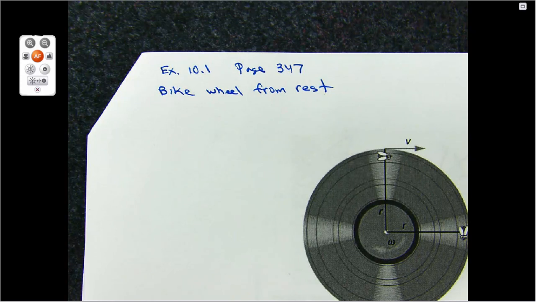Here's how it describes the problem. A person takes their bike, sets it upside down, and turns the pedal. Have you all turned the bike upside down and turned the pedal?